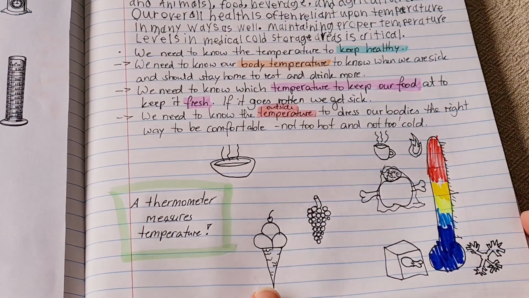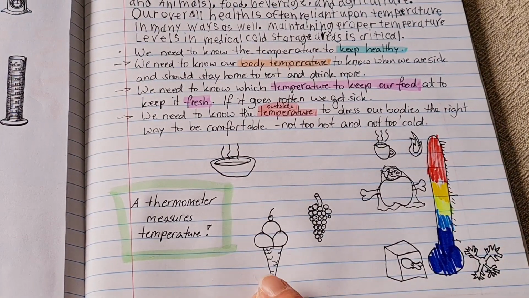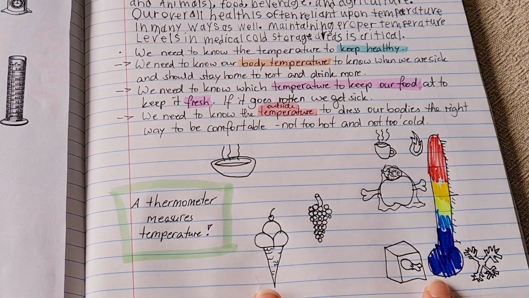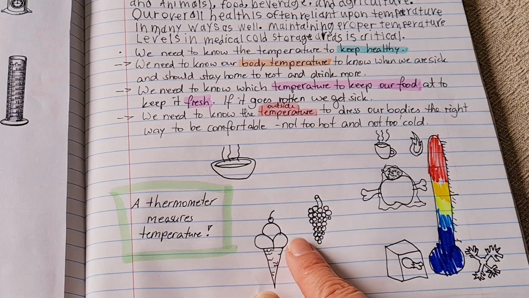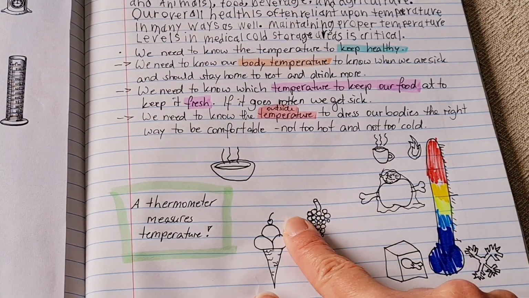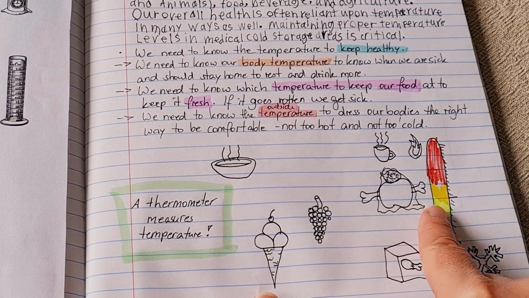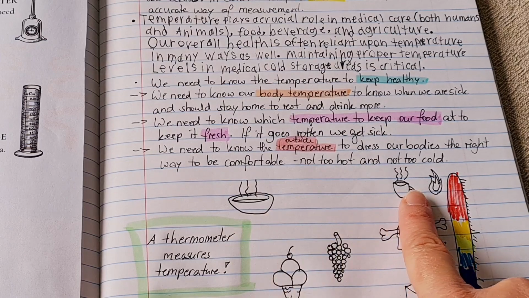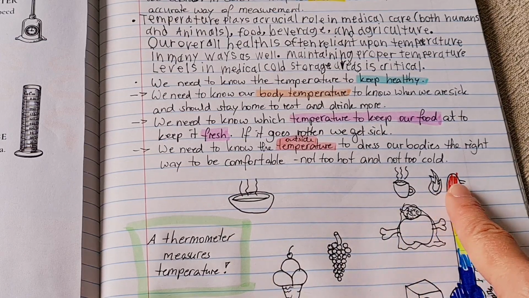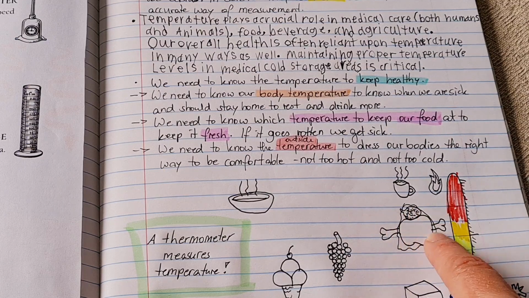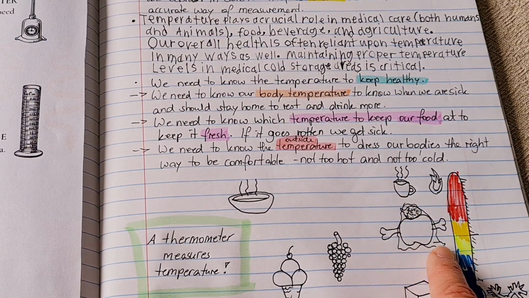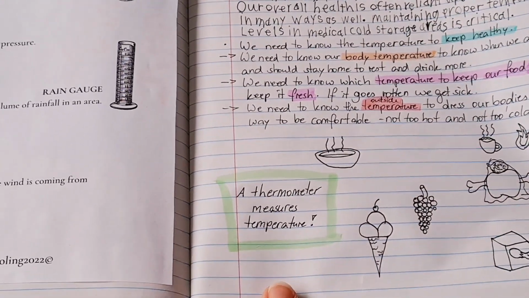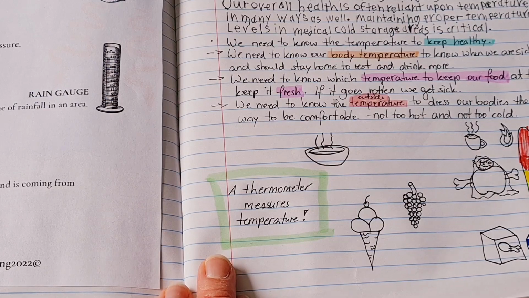So here we just wrote down a few things that need to be kept cool in the freezer, like frozen chicken nuggets or something, and ice cream. And then room temperature could be maybe some grapes. And then we have some hot items here, like hot soup and hot coffee. This is hot here where the fire is, and this is some baked creation by my son Ben, which is also hot and baked. So we just need to remember that a thermometer measures temperature.